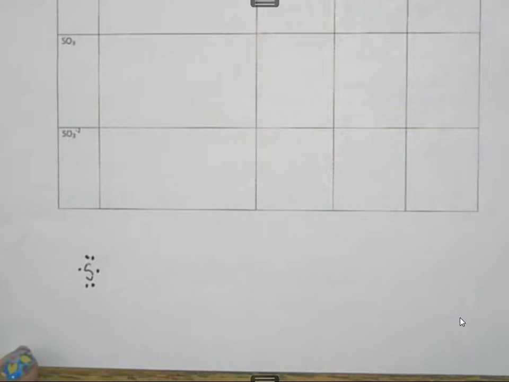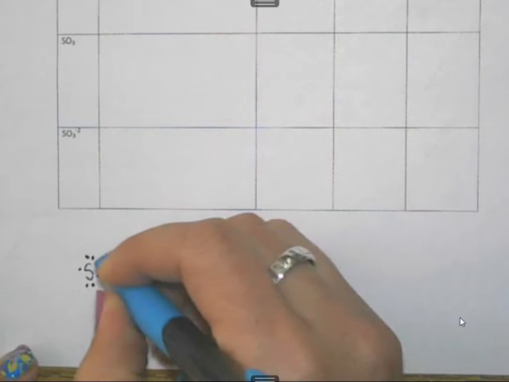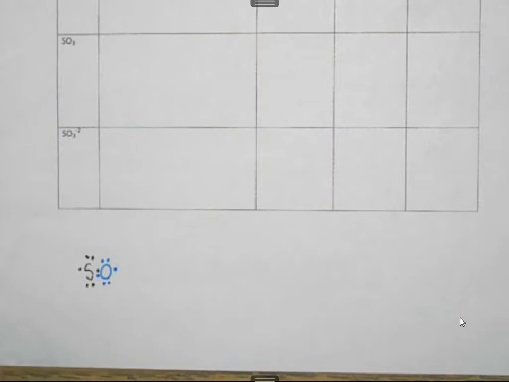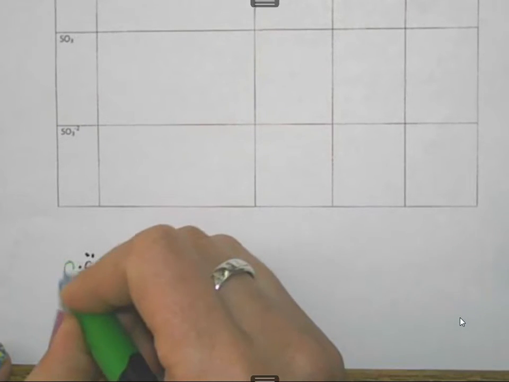Where should I put my first oxygen? To the right? Do I have to put it there? No, I don't have to, but it definitely is an option. Where shall I put the next one? Let me go left. Well, that's my only other option so far with what I know.